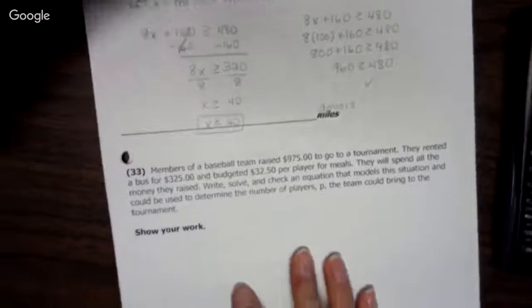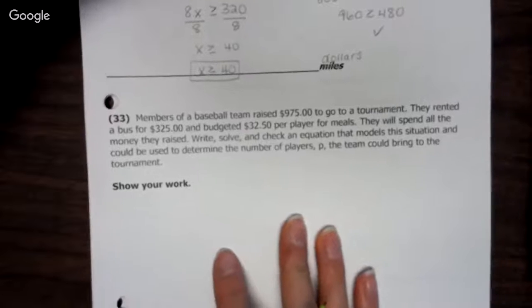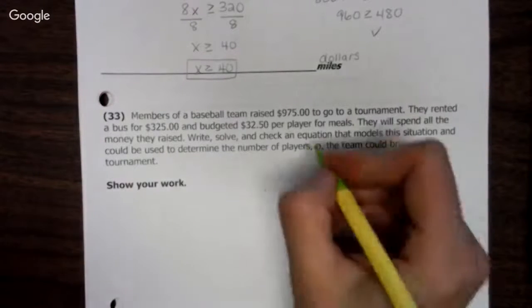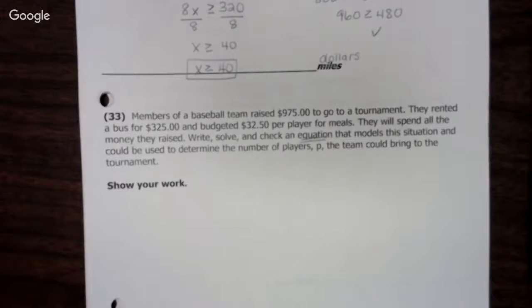All right, number 33. Members of the baseball team have raised $975 to go to a tournament. They rented a bus for $325 and budgeted $32.50 per player for meals. They will spend all the money they raised. So write, solve, and check an equation that models this situation that could be used to determine the number of players P the team could bring to the tournament.